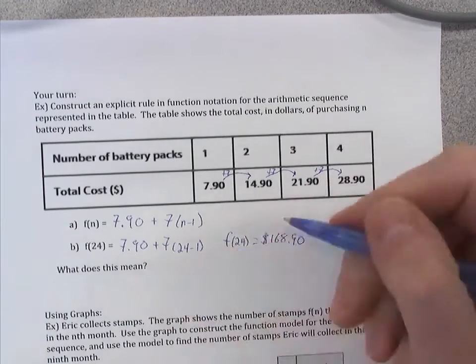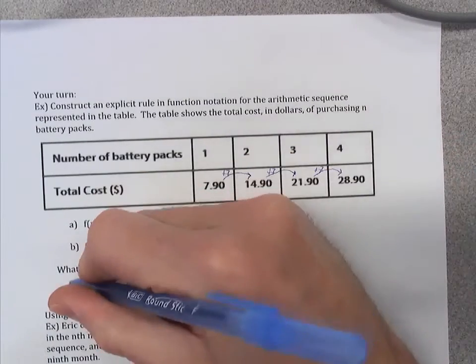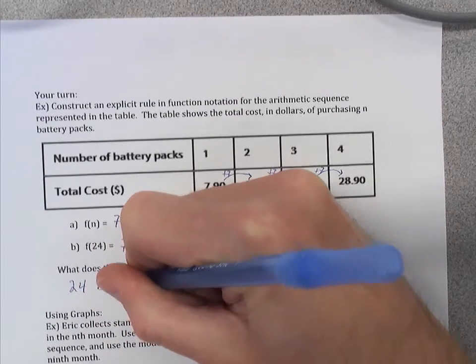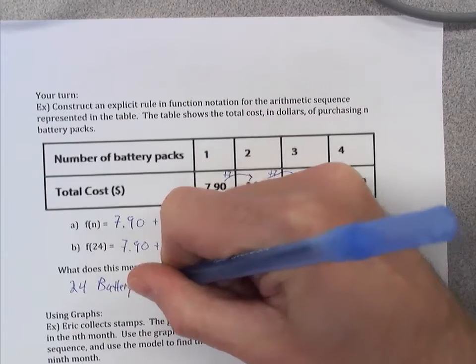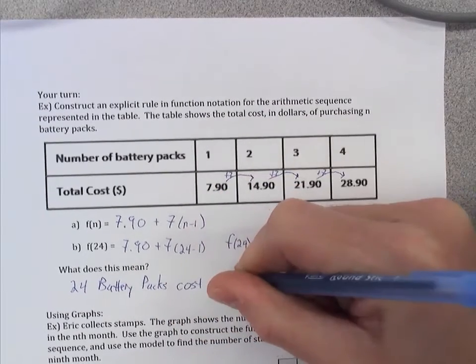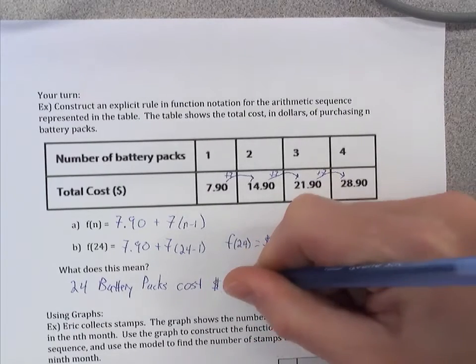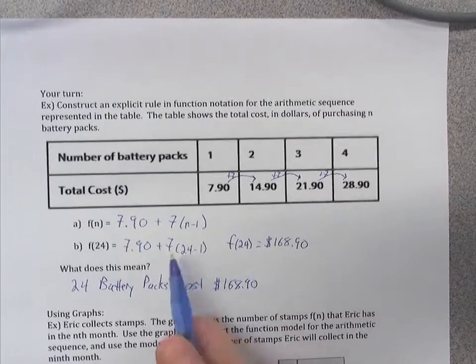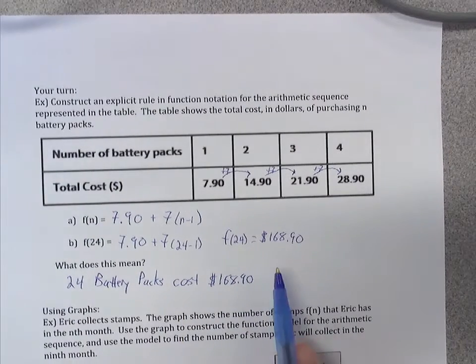So what does this mean? Well, what does this function mean? Well, it means that 24 battery packs cost $168.90, because the function tells us that that's how much they'll cost by putting in the number of battery packs that we wanted.